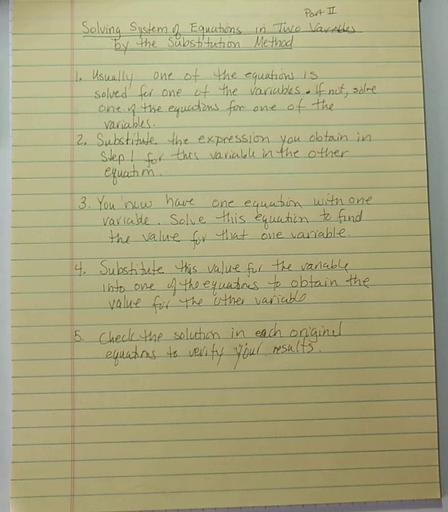Step 1: Usually one of the equations is solved for one of the variables. That's generally when we use the substitution method. Now, if not, just solve one of the equations for one of the variables. Step 2, substitute the expression you obtained in step 1 for this variable in the other equation. You now have one equation in just one variable. So solve this equation to find the value for the variable.